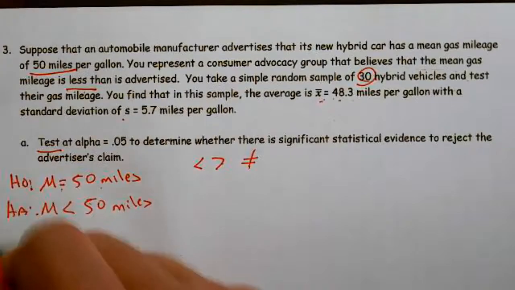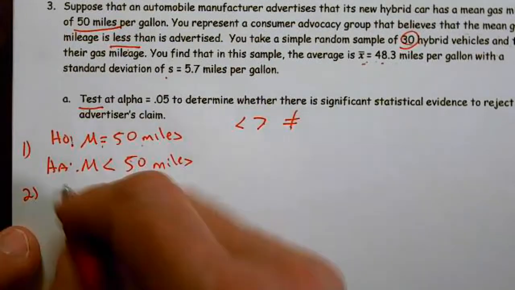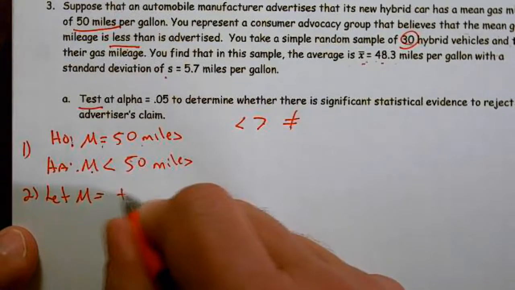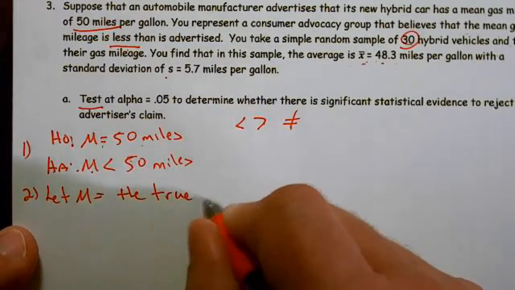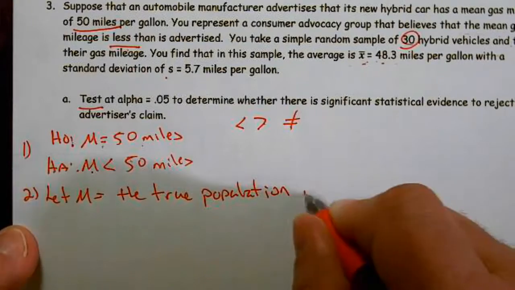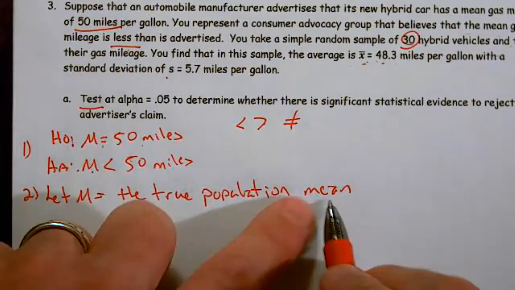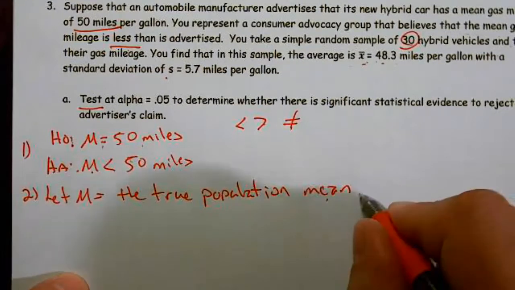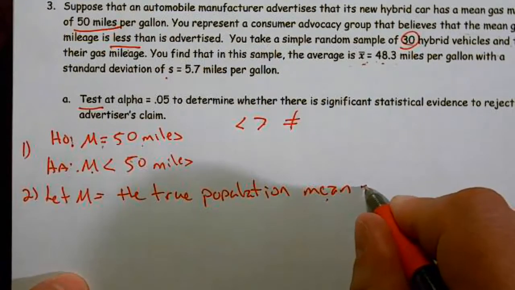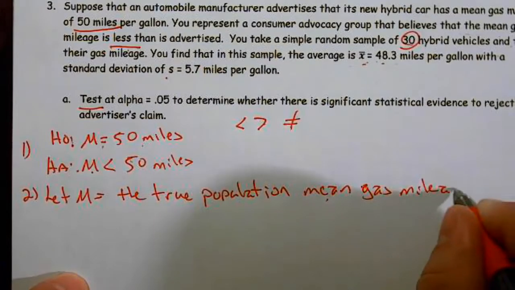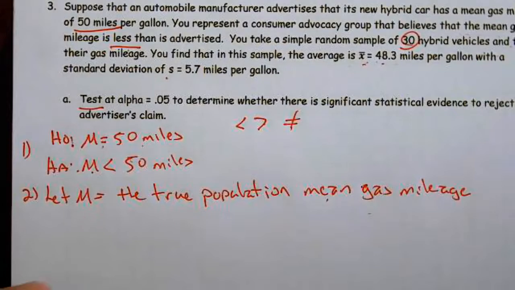Number 2, we need to define our parameter. So what was our parameter? Mu equals the true population mean. Notice I said mean, not mean difference. There's no D there because it wasn't paired. The true population mean gas mileage. Technically, it's the gas mileage for a hybrid, but I'm going to say the true gas mileage. I'll make it a little bit shorter for myself.